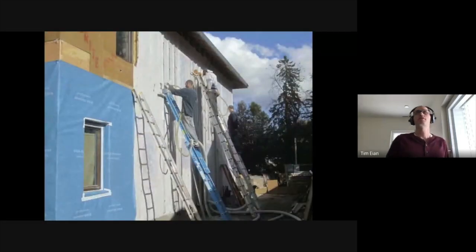And then it gets filled with insulation. We do a lot of work with wood and cellulose just because of the embodied energy implications here. No rocket science here whatsoever, just labor and materials.